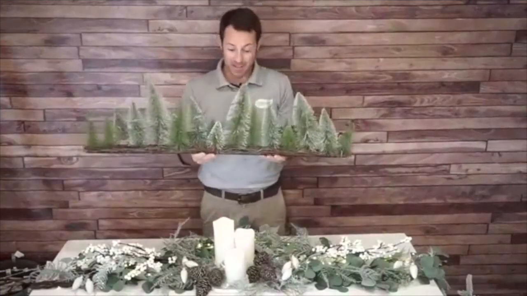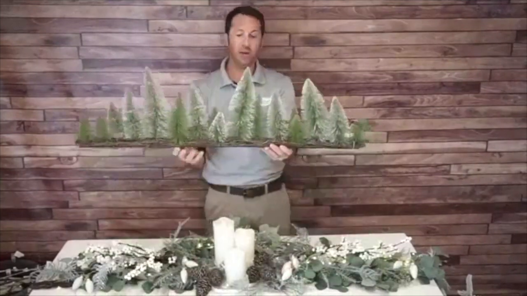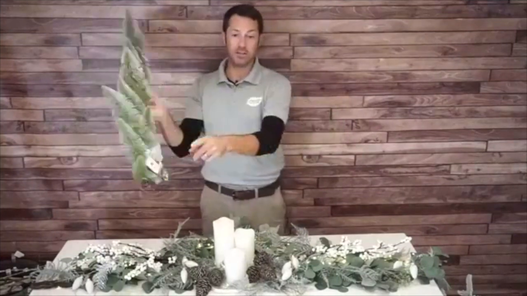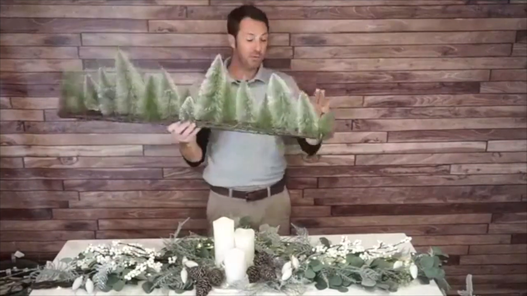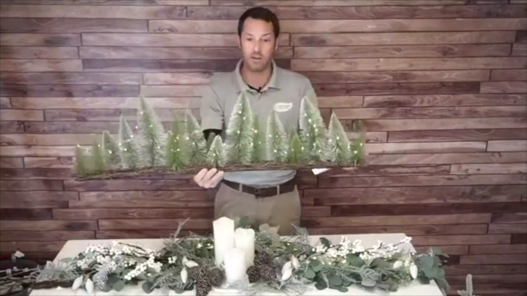Look at this. This comes already set up. So you need a tablescape? Bam, there you go. You just drop that into your tablescape. You've got all these little dancing trees. These are actually pre-lit. It's got a battery pack built in on the back side of it, and you just put your batteries in there. It's got a timer setting, so you can just set this. And there you go. Look at that.